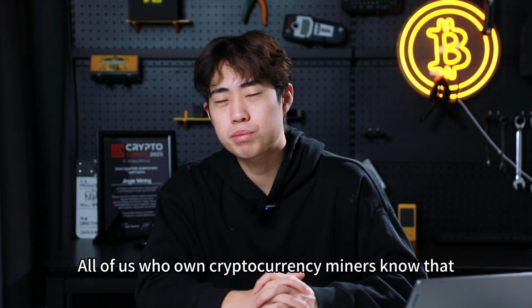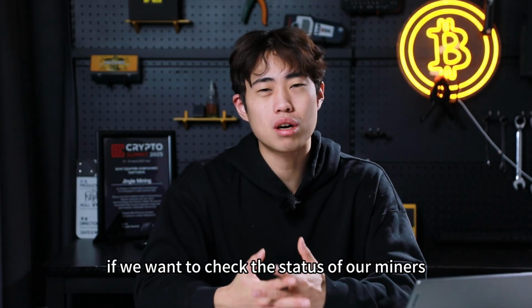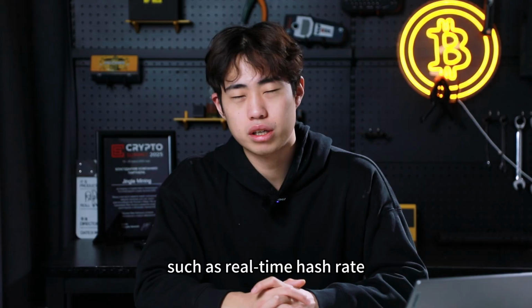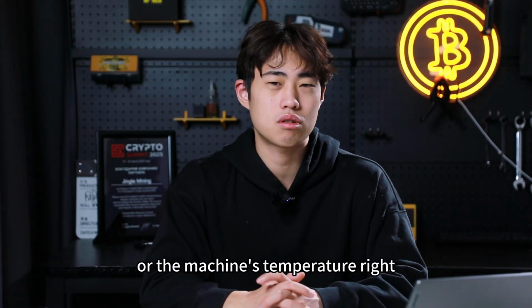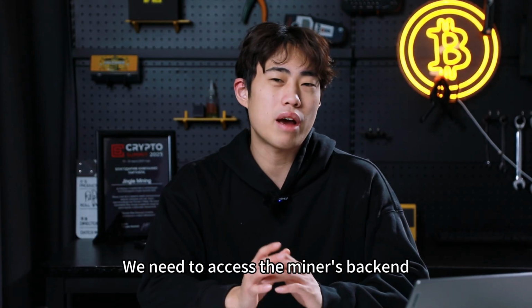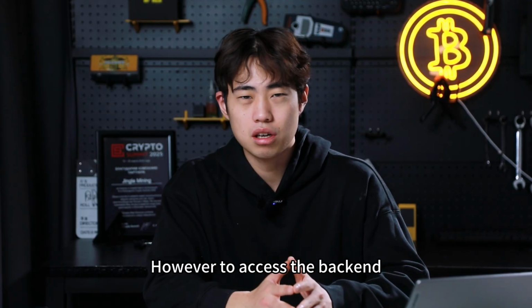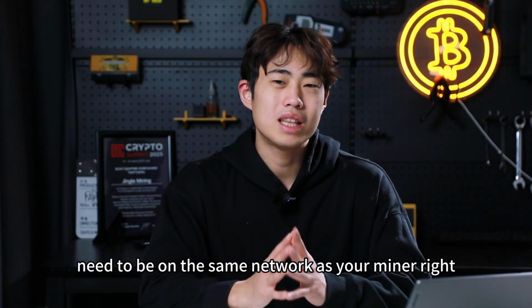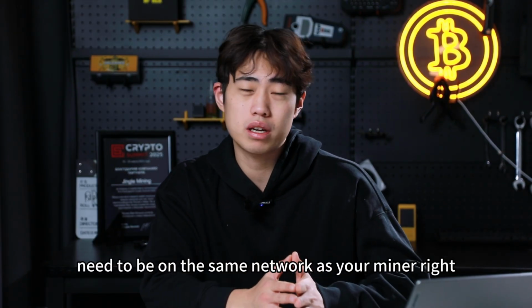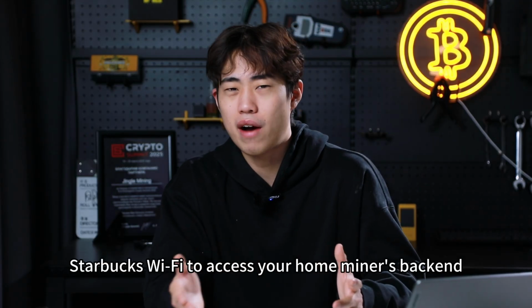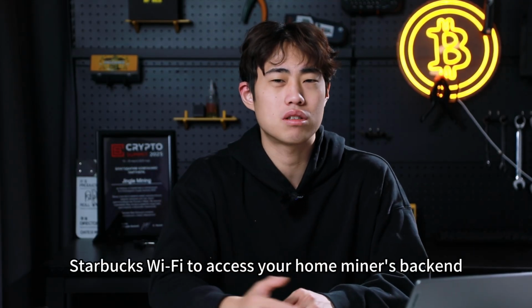All of us who own cryptocurrency miners know that if we want to check the status of our miners, such as real-time hash rate, average hash rate, power consumption, or the machine's temperature, we need to access the miner's backend. However, to access the backend, your computer or your phone needs to be on the same network as your miner. You can't use Starbucks Wi-Fi to access your home miner's backend.